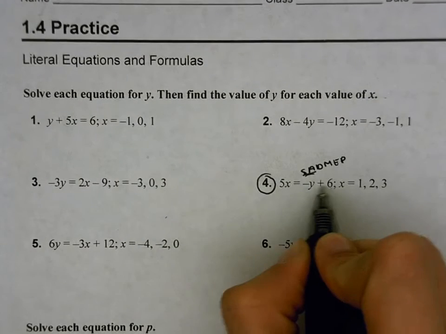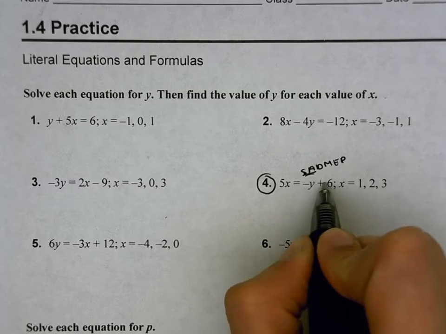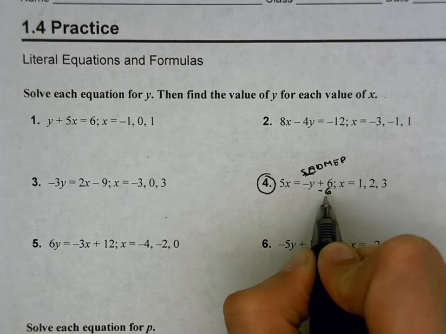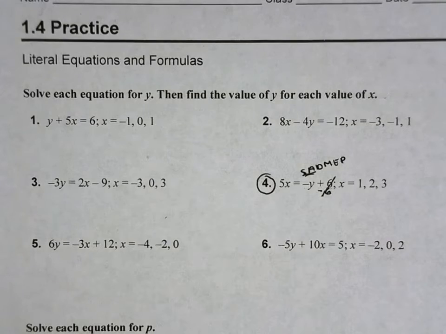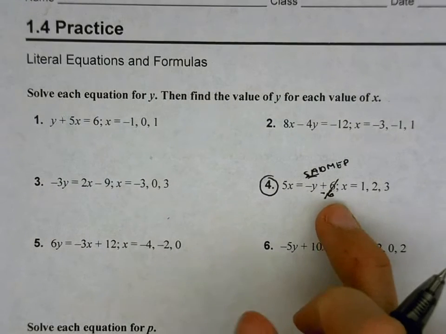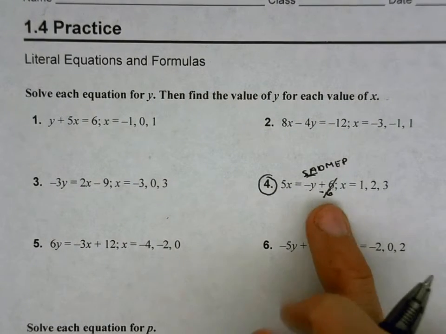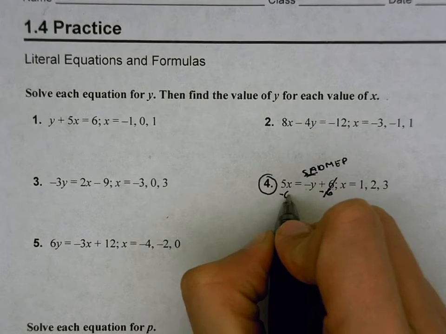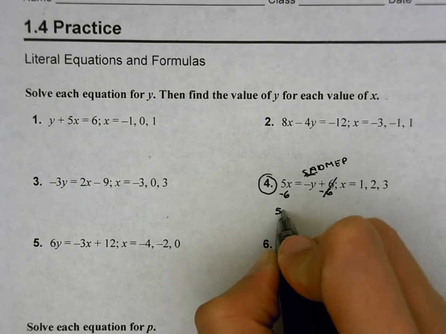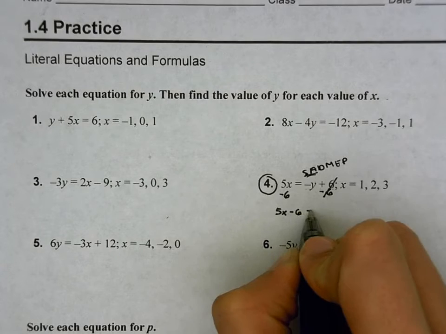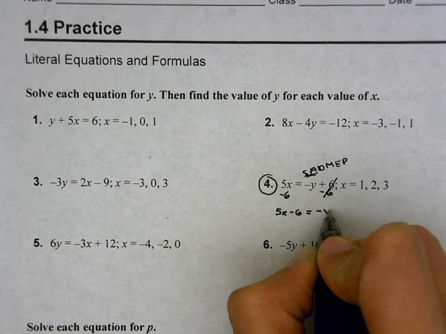And so in this case, what's being added or subtracted to the y is this plus 6. And so I'm going to go ahead and subtract 6. This 6 minus 6 then becomes 0. And if I do it to one side, I have to maintain equality, I have to be fair. And so if I do it to one side, I also have to subtract 6 from the other. So now we're at 5x minus 6 equals, and negative y is what's left over.